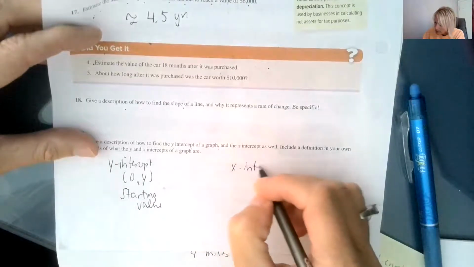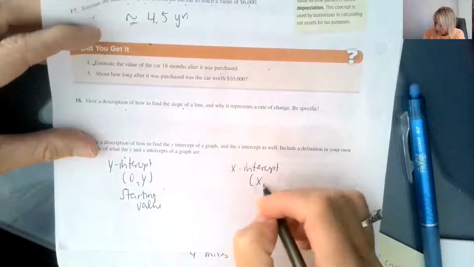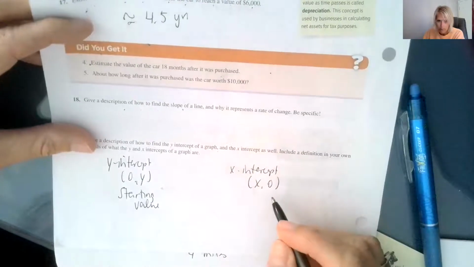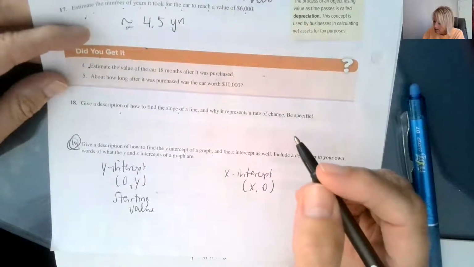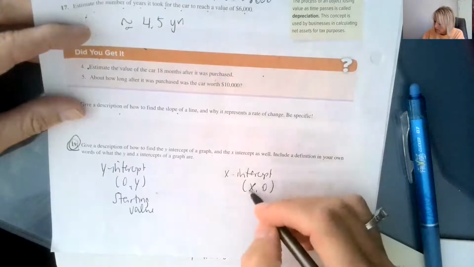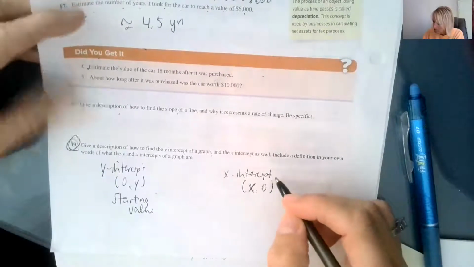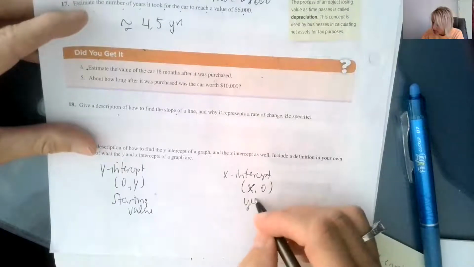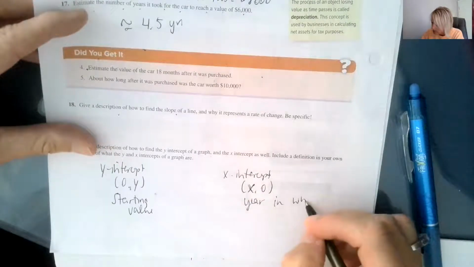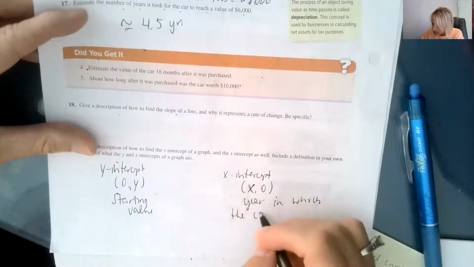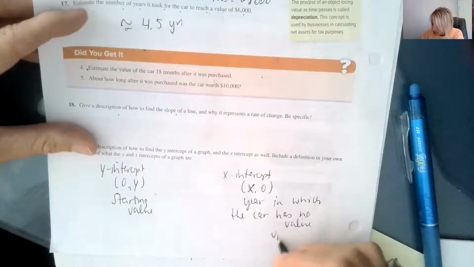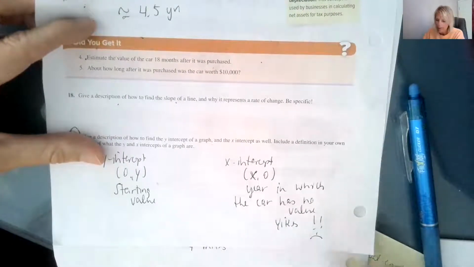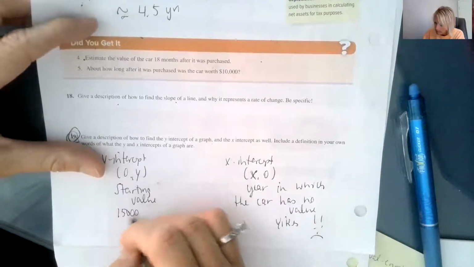And the x-intercept is the x value when the y is 0. So this would be the year for our example here, the year in which the car has no value. Yikes. We don't want that to happen. And our starting value was 15,000 for the car.